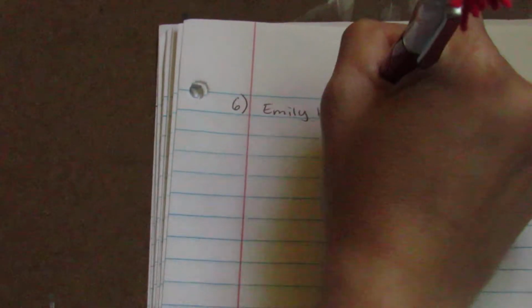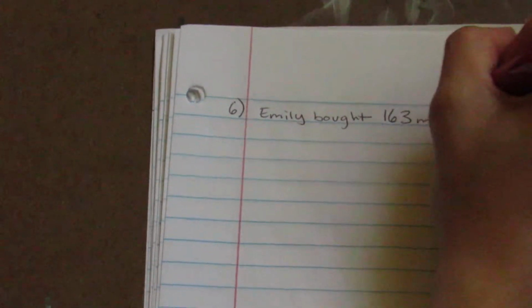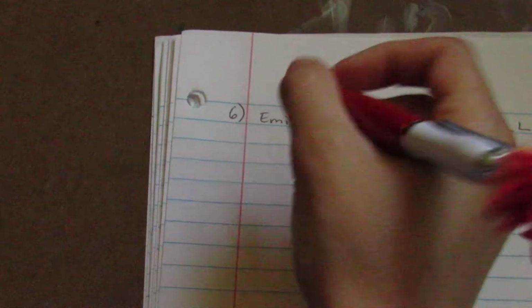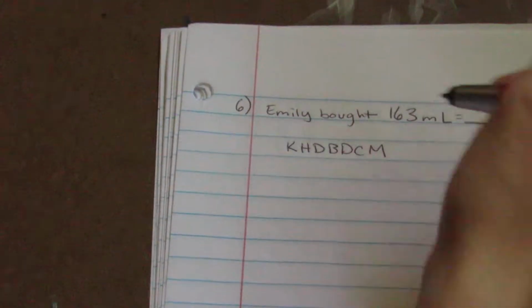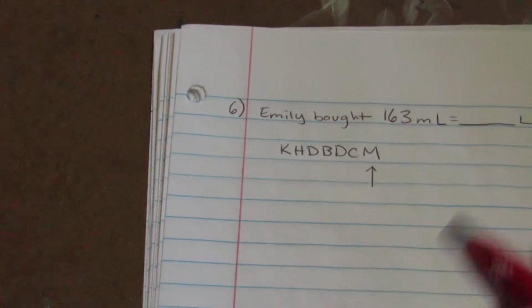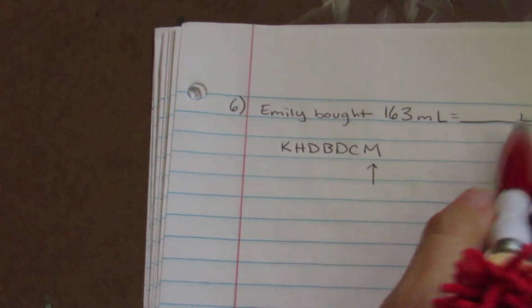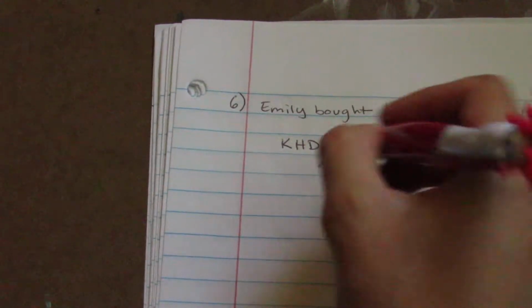So I know Emily bought, so I'm going to label this number 6. Emily bought 163 milliliters. Now I want to get milliliters to liters. So, believe it or not, we are going to use King Henry died by drinking chocolate milk. Now, I'm given milliliters, so that means I need to start right there. And I'm looking to get to liters, and liters is actually a base unit. Remember, we said liters, meters are base.